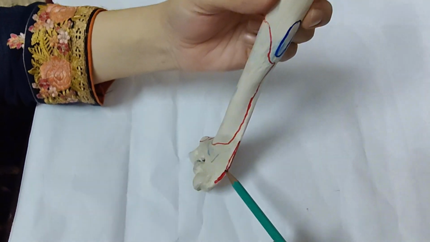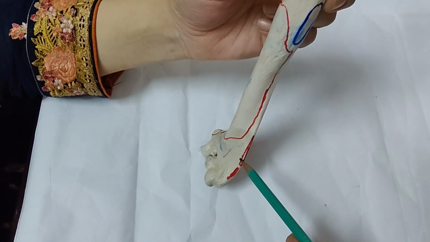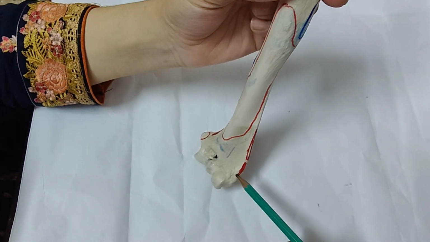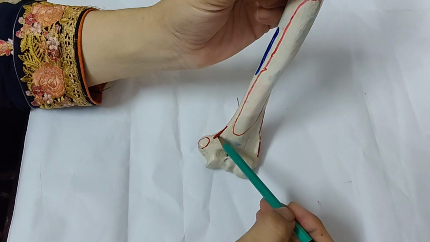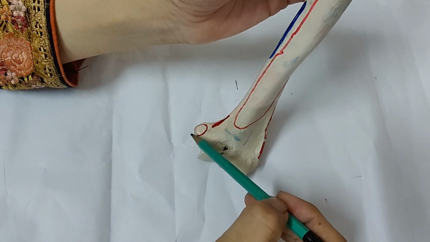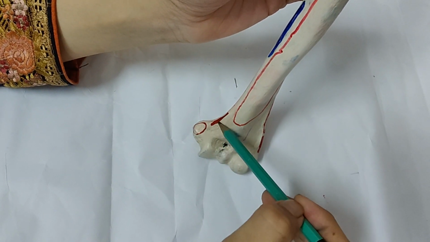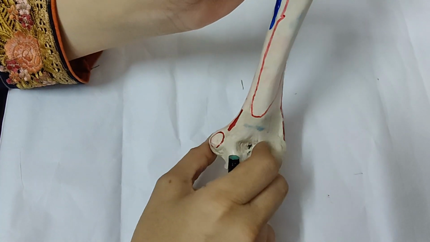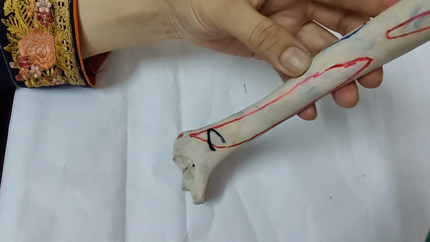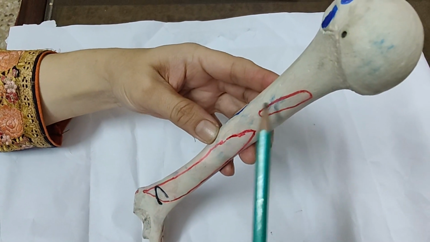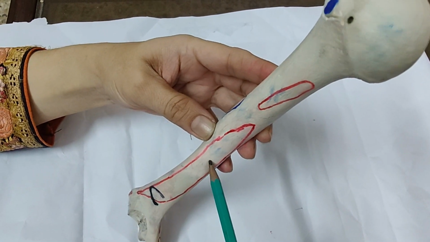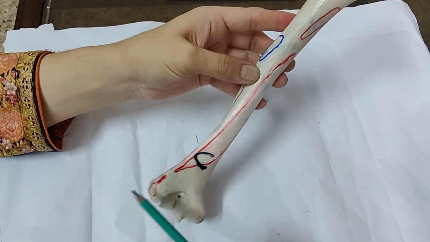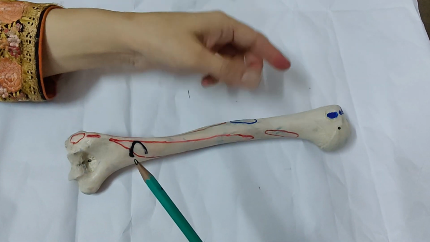So at the lower end, in the upper part this is the brachioradialis, then the extensor carpi radialis longus, then the anconeus, and then the pronator teres and the common flexor origin. Now move on to the posterior aspect. You can see the lateral head of the triceps, the medial head of the triceps, and here the anconeus and common extensor origin. So these are all the muscle attachments of the bone.